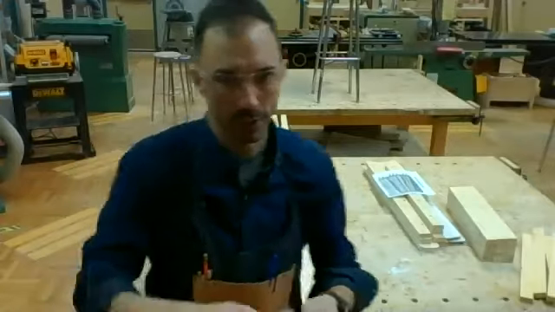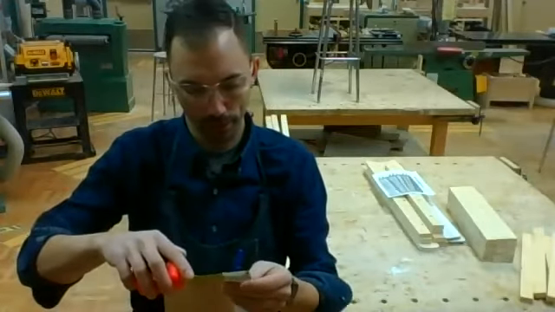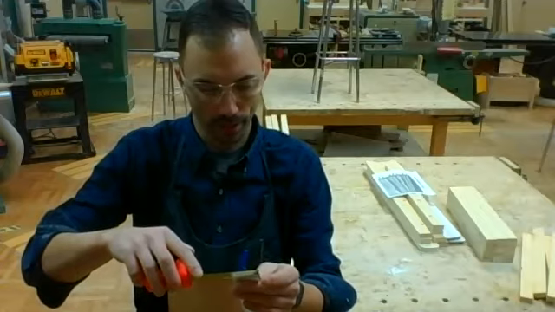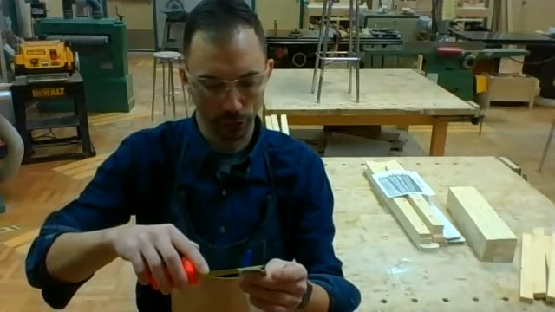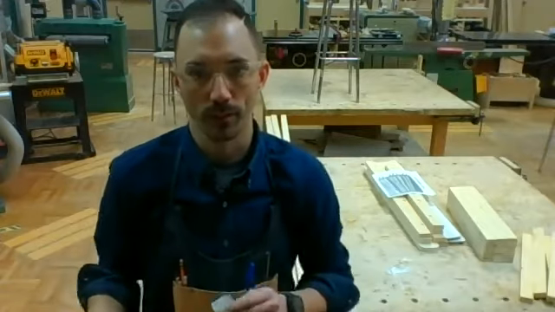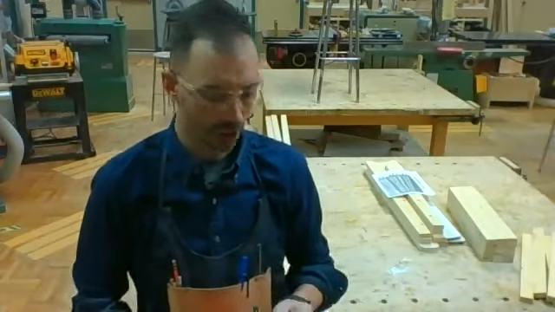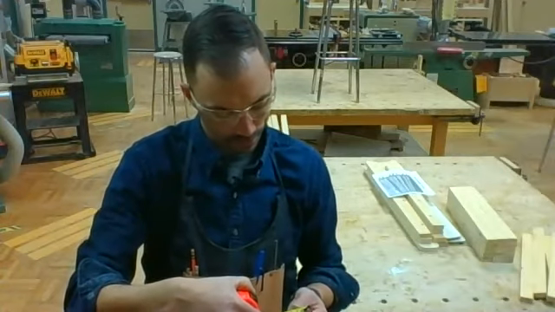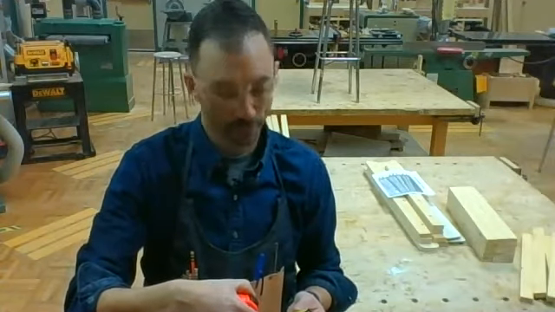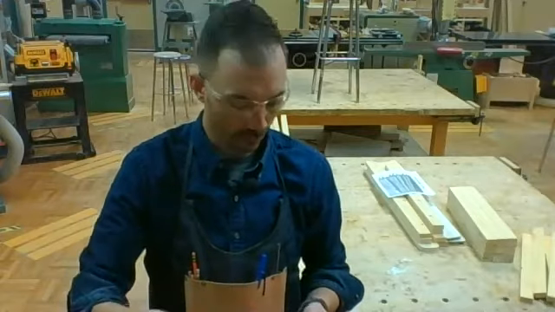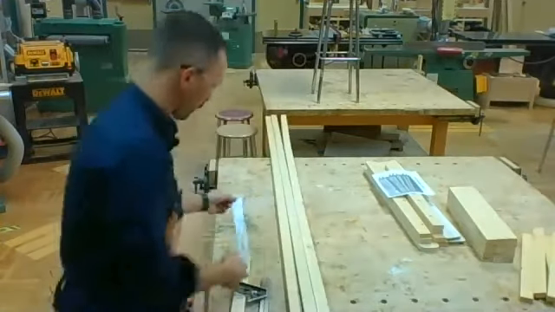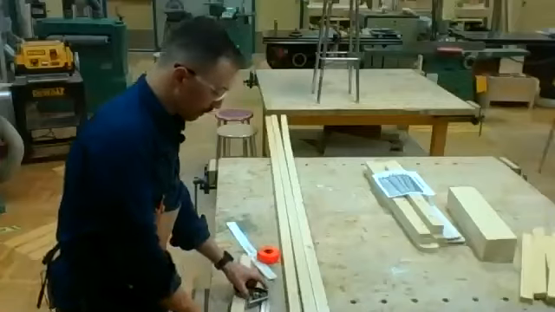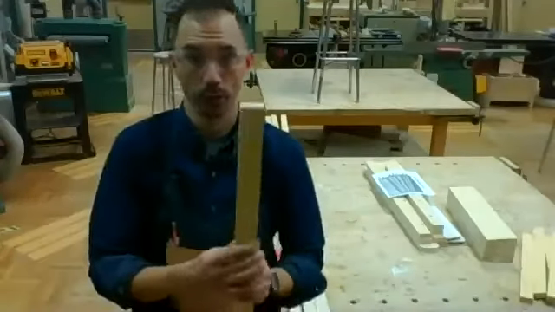So we're going to measure that quick. I've got the tape measure here. You can use a lot of measuring tools for this. This board is 1 1/2 inches wide. So 1.5 divided by 2 is 0.75, so 3/4 of an inch. And measuring it this way, this is 3/8 of an inch. So nice and easy.